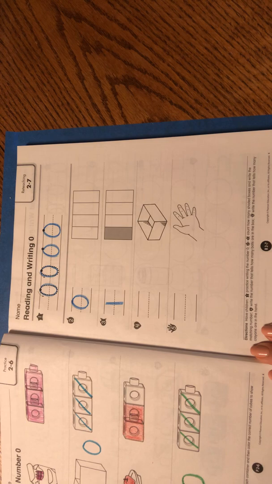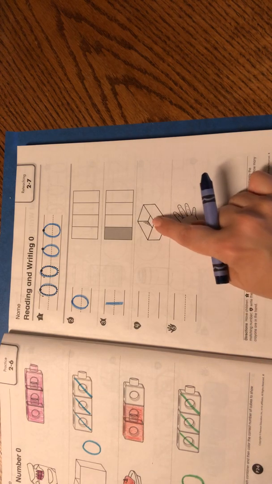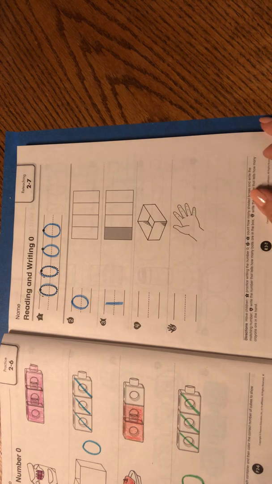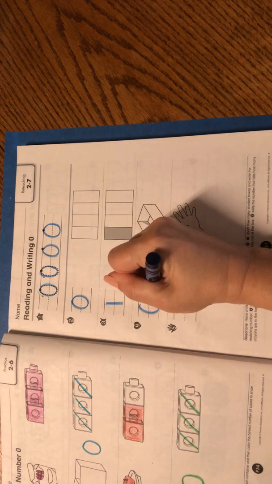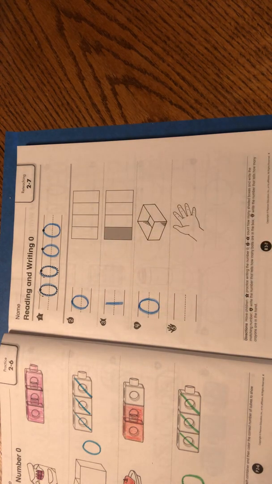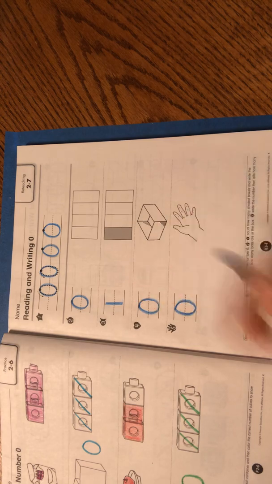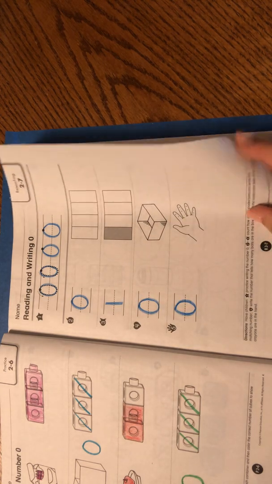Great job. Let's look at this little container. Is there anything inside of the container, or is it empty? It is empty. So how do we represent something that is empty? What kind of number? 0. That's right. Excellent. Now, for number 5, take a look. Are there any crayons in the hand? No, there are no crayons in the hand. How will we represent that number? Yes, write a 0. Excellent job, friends. Turn the page.